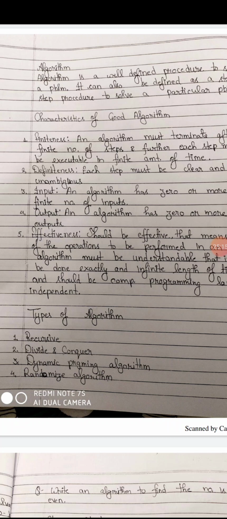Now the next type of programming algorithm is the dynamic programming algorithm. In this we need to follow a dynamic scenario, like we'll get the solution on the basis of, suppose we are following some 10 or 20 steps, then after 5 steps we'll check the solution.